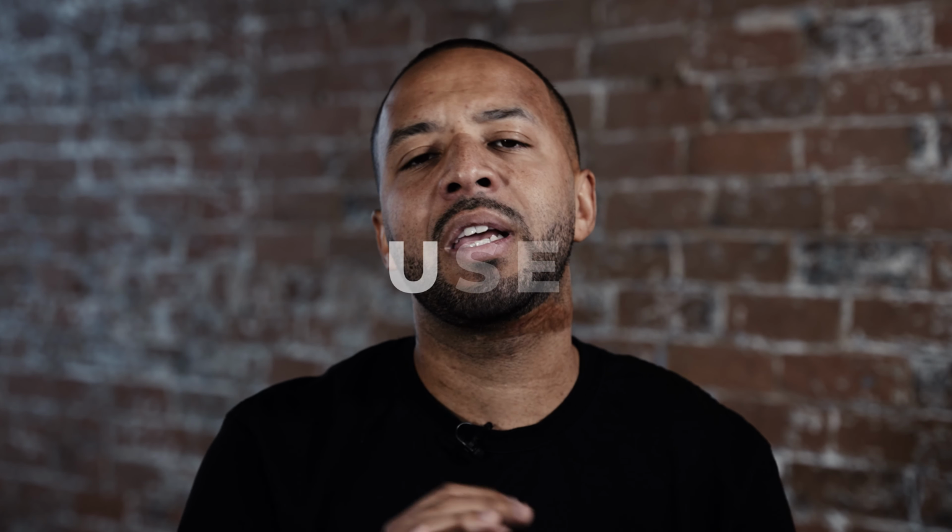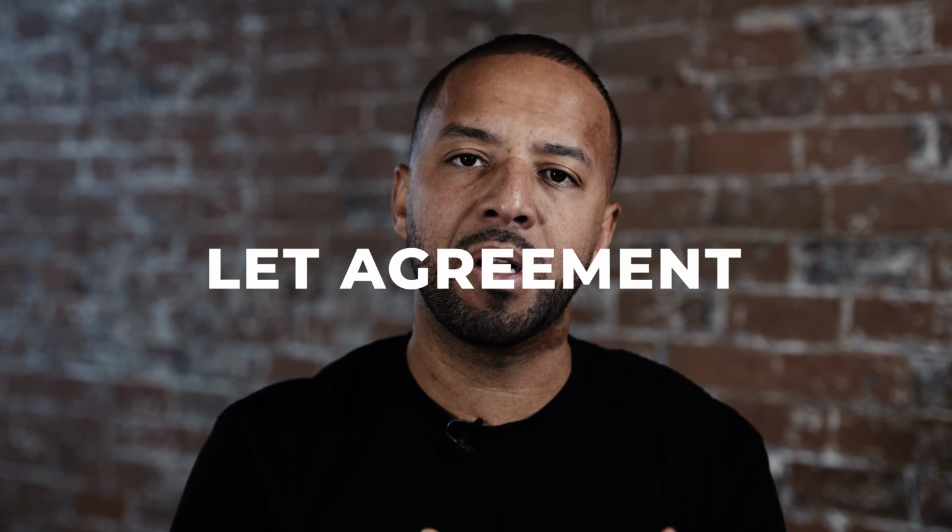But the problem is, most letting agents are going to want to use an AST as well. And you cannot do this because ASTs forbid subletting. You're going to have all kinds of issues with insurances, and they are just not fit for purpose. So what I recommend is using a company let agreement.